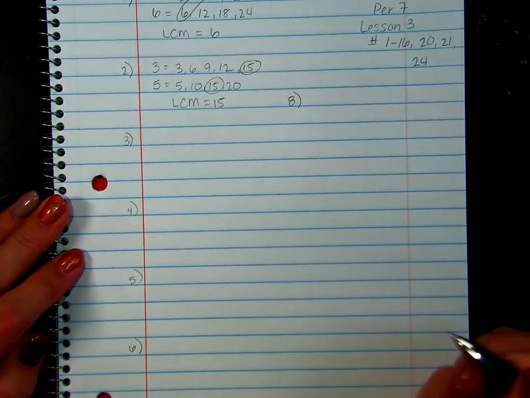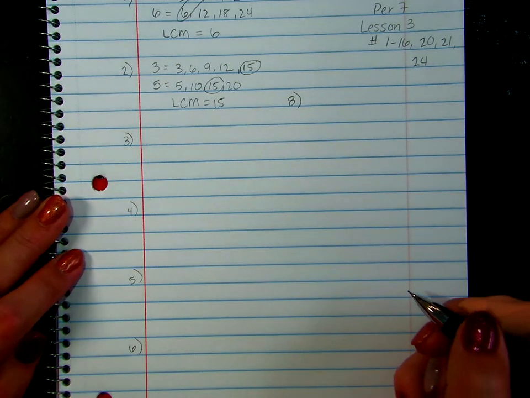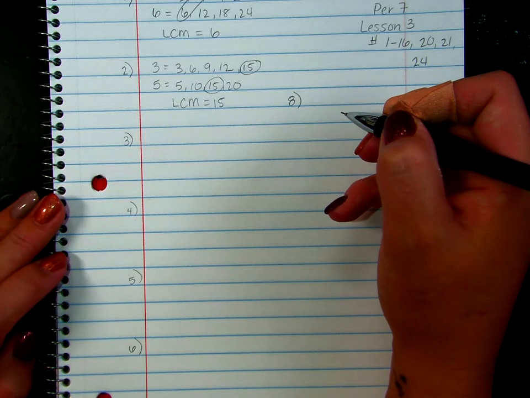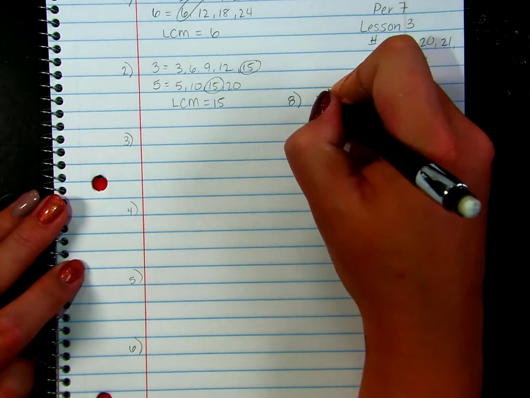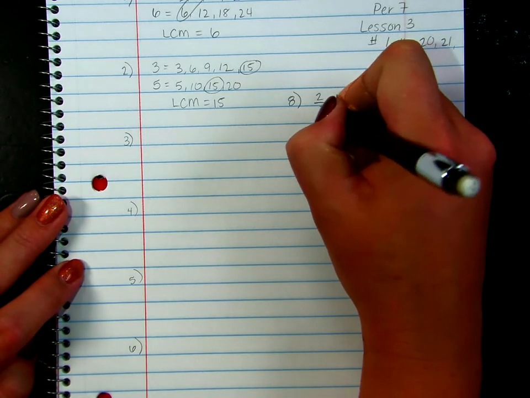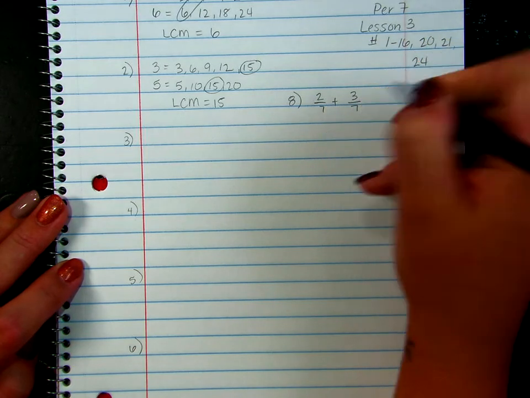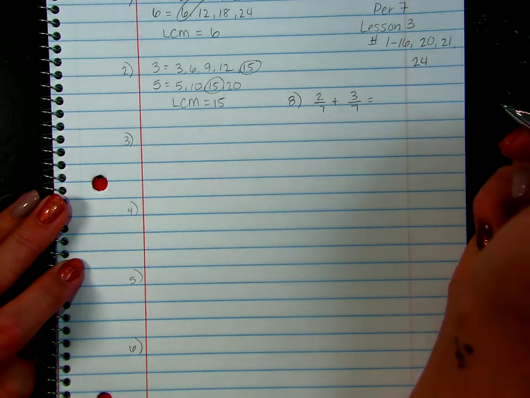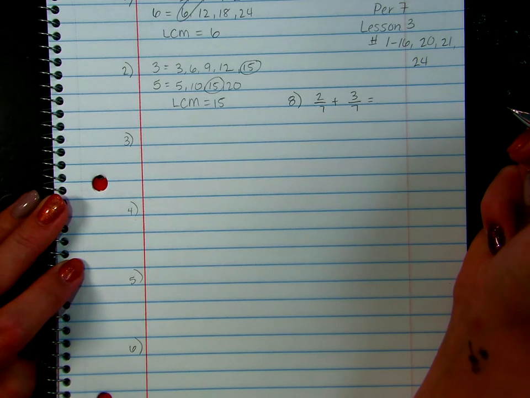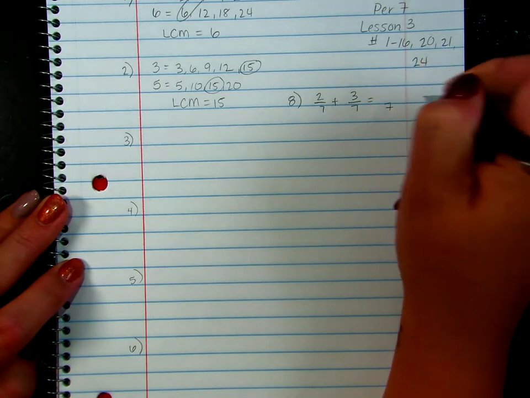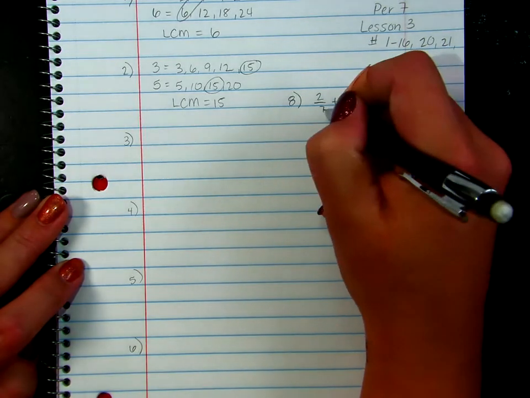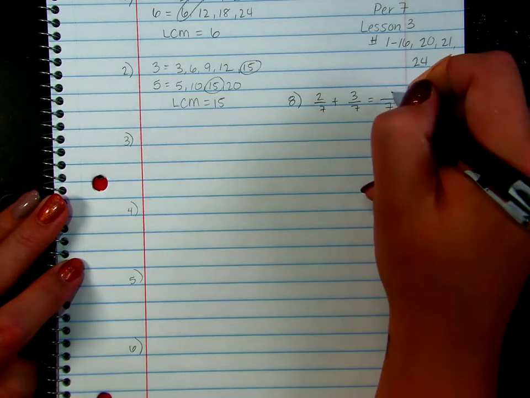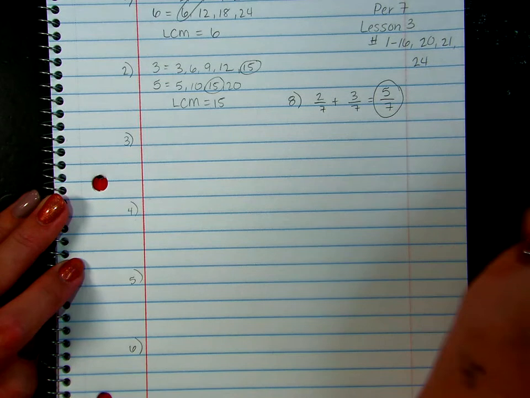Okay. Number 8, the problem says find each sum or difference. Write your answer in simplest form. So here I'm going to write out the problem, which is 2/7 plus 3/7. Yes, you need to write out the problem. Now always remember to check your denominators first, and in this case, because our denominators are the same, we don't have to make any changes. Our denominator is going to stay as 7. So then we're just going to add our numerators. 2 plus 3 is 5. So our final answer is 5/7.